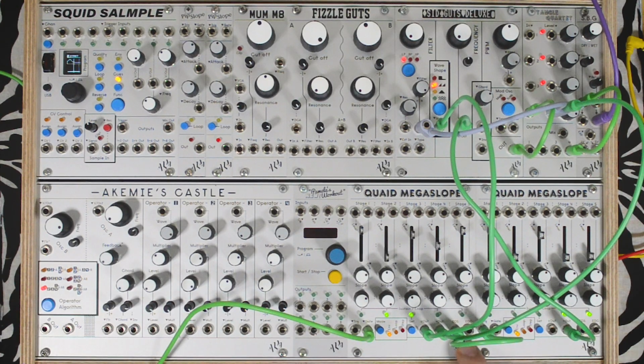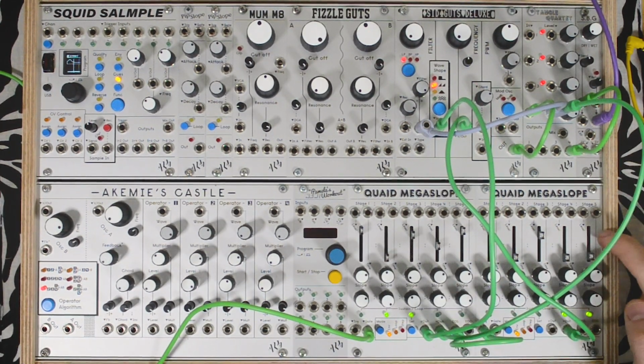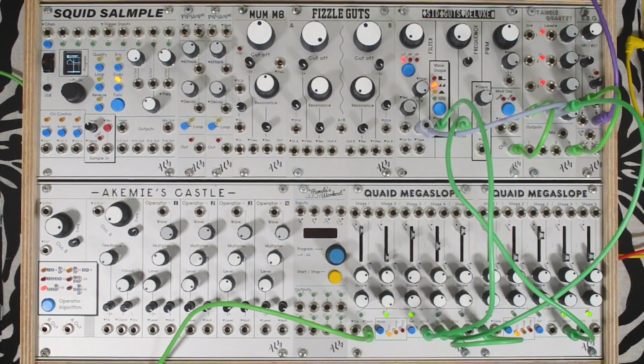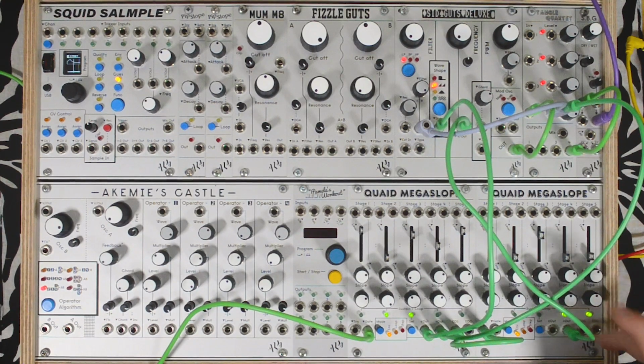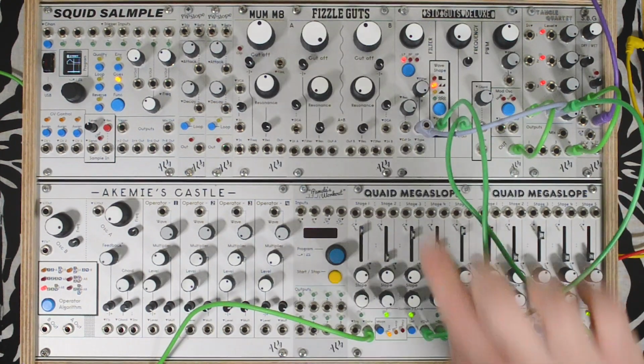The other trigger output is EOC, or end of cycle. This output will fire only at the completion of the entire envelope, or at the end of stage 5. In this case, let's patch this EOC output on QUAID 2 to trigger the pip slope.